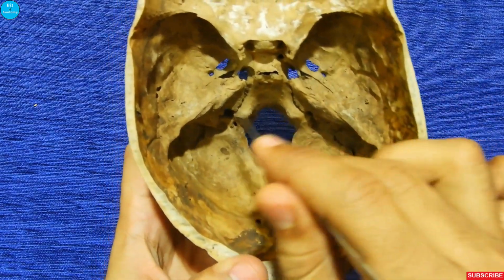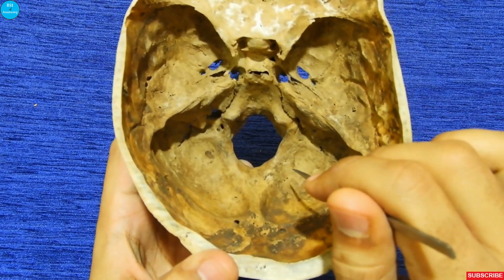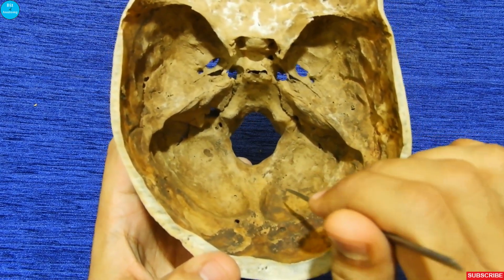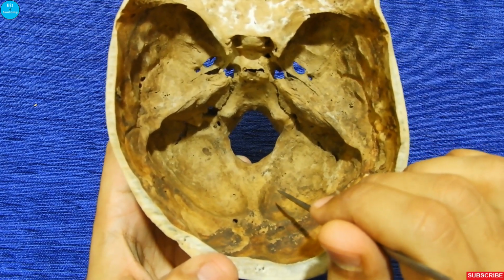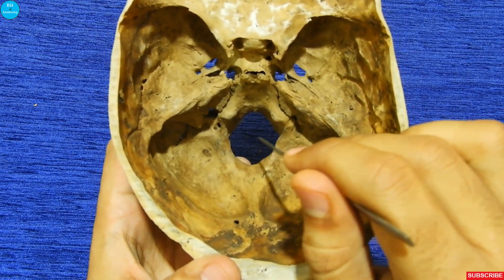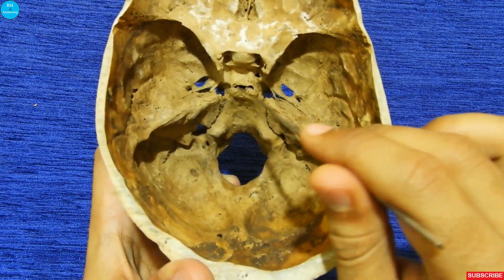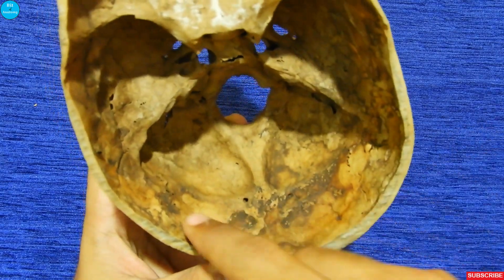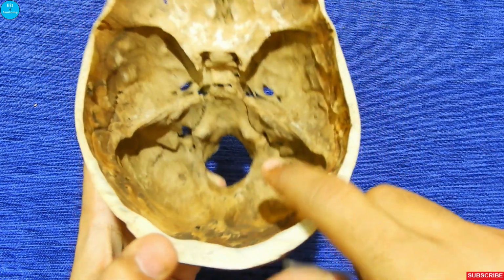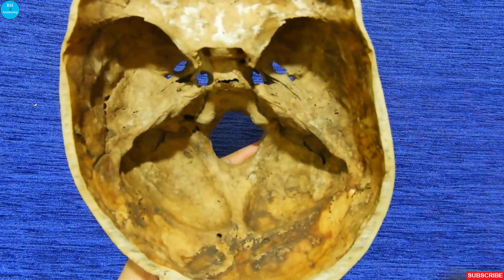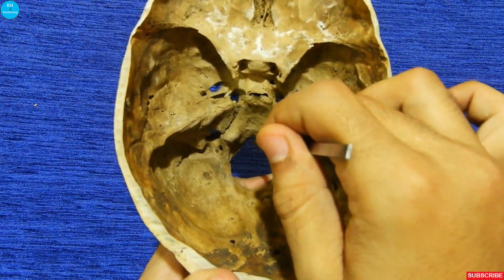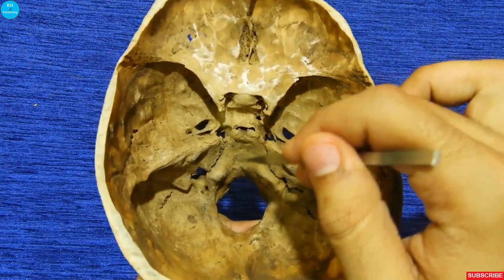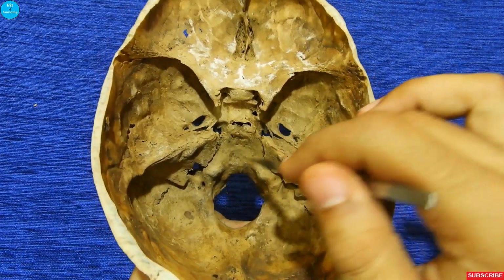If you see the features of the posterior cranial fossa, it is much deeper than the middle cranial fossa, and it is the largest one, since it accommodates the cerebellum posteriorly, and in the anterior part the medulla oblongata and pons are situated. Anteriorly it is bounded by the petrous part of the temporal bone, whereas posteriorly by the occipital bone. So we see the features in the median plane. There is this sloping surface which is called the clivus, which leads into the foramen magnum.